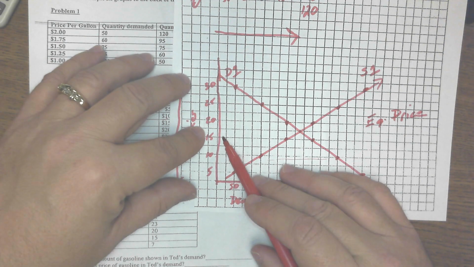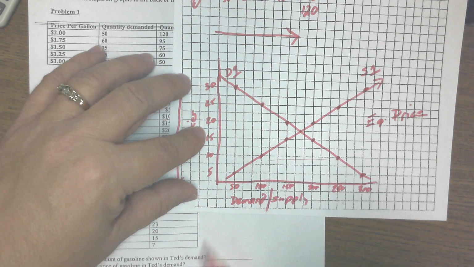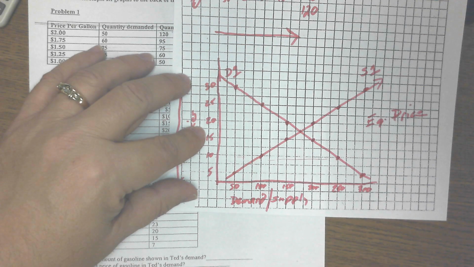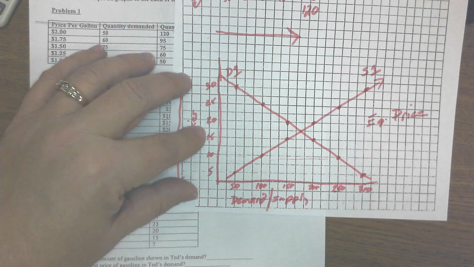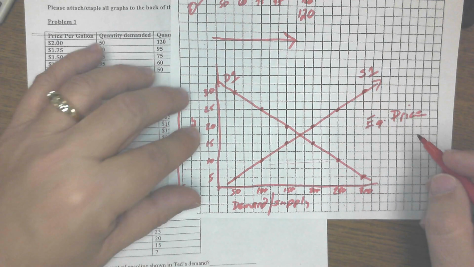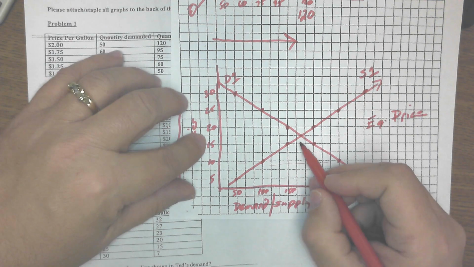So halfway between 15 and 20 is, anybody? I heard 17.50.